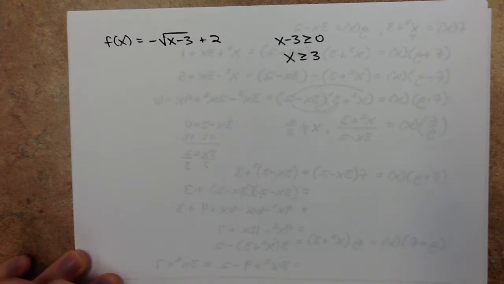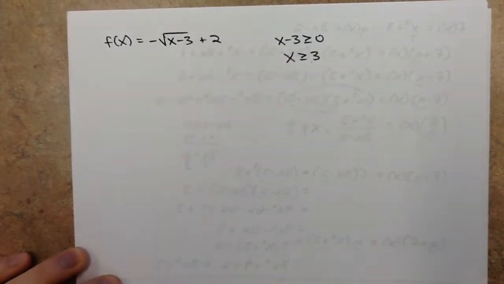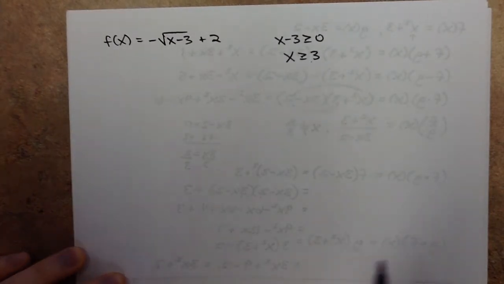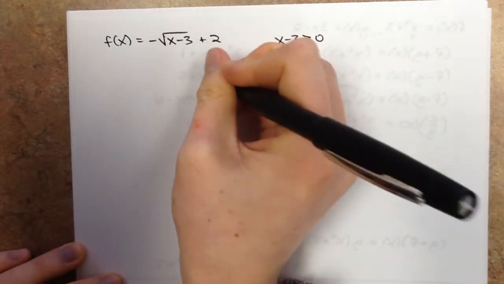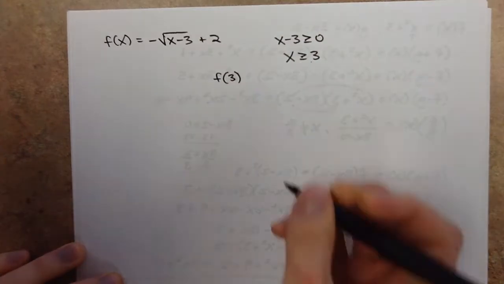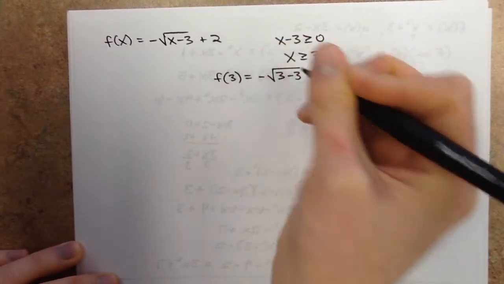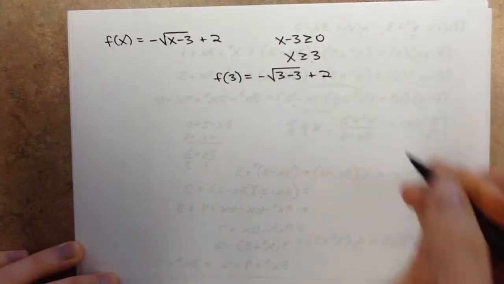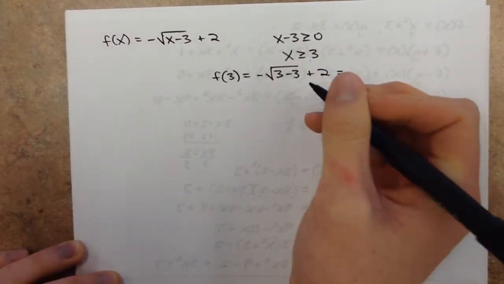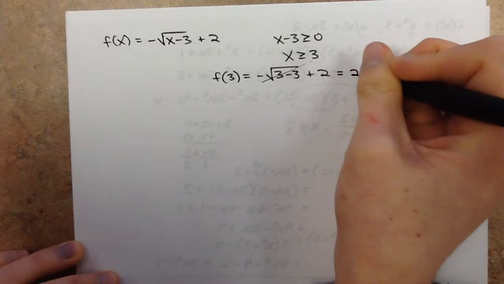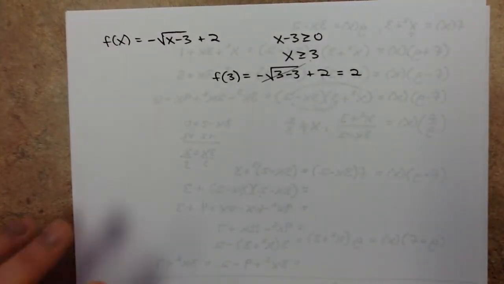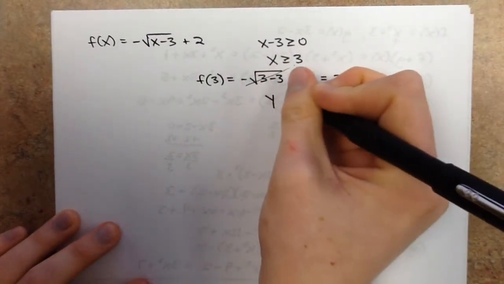and that's our domain. Okay, and then to find our range, what we're going to do is plug the 3 in and see what we get as our y value. So plug in that 3, and we get negative square root of 3 minus 3, which we know is going to be 0, and then plus 2. So this is all just 0, and then we get 2.